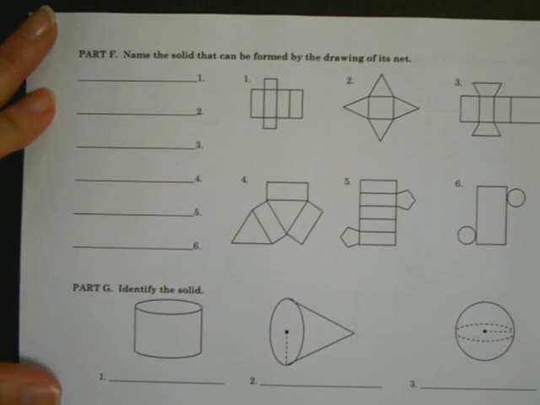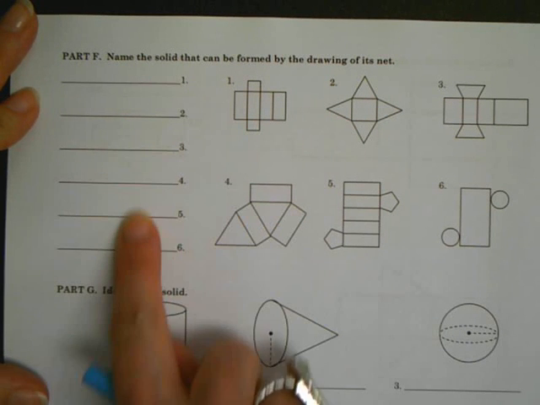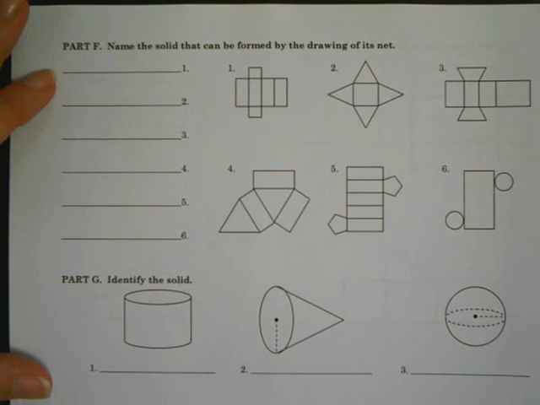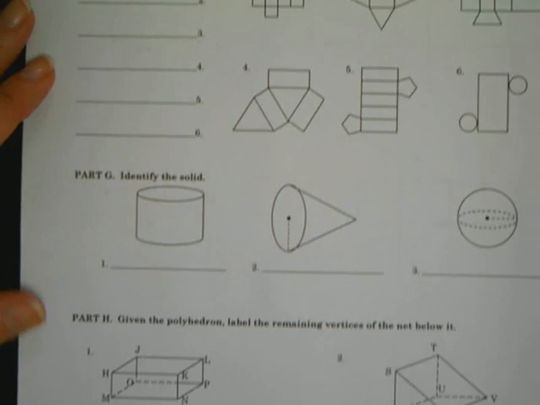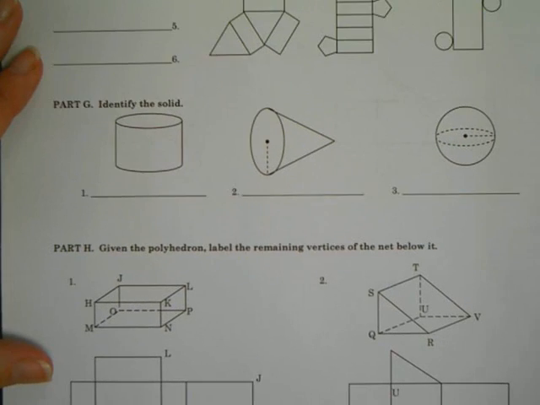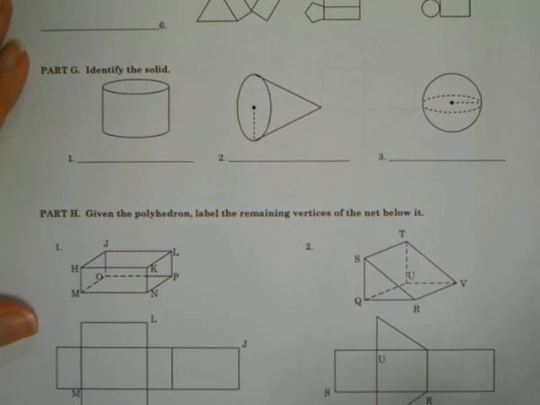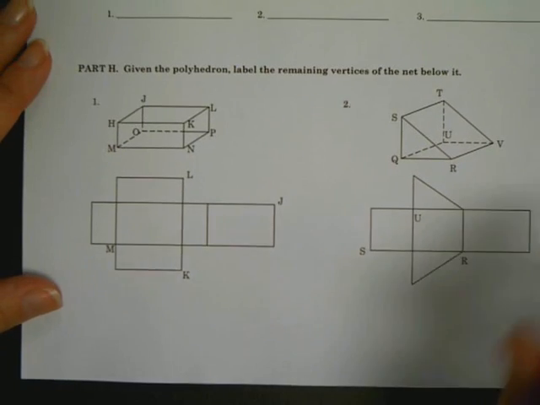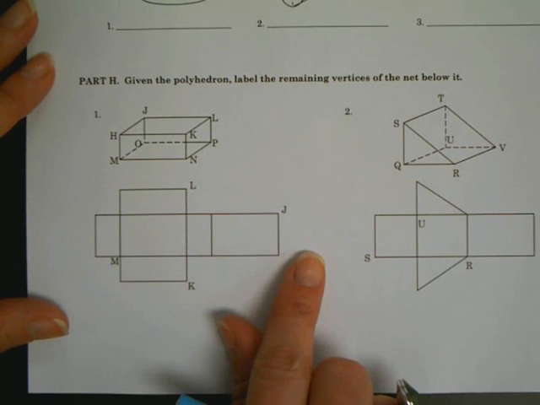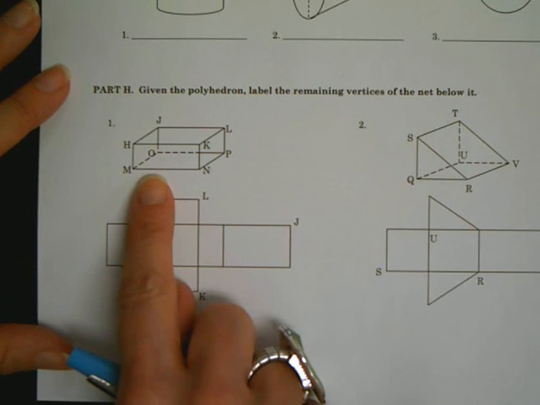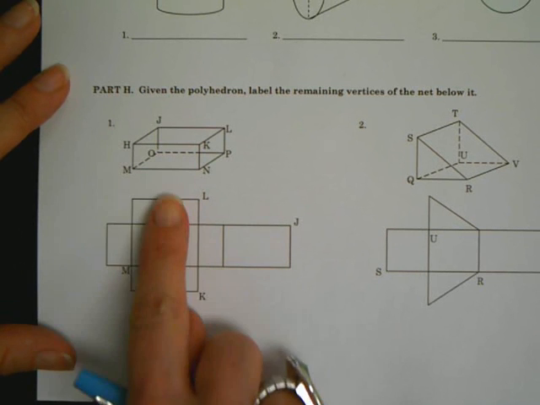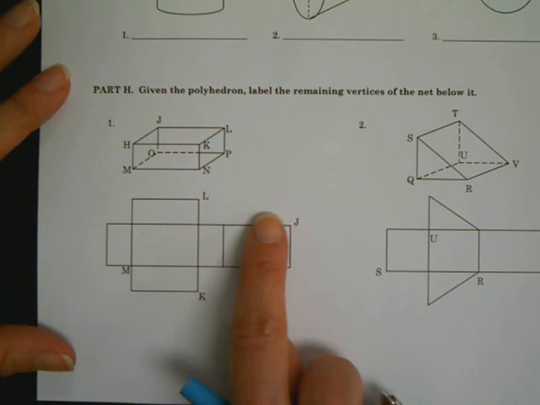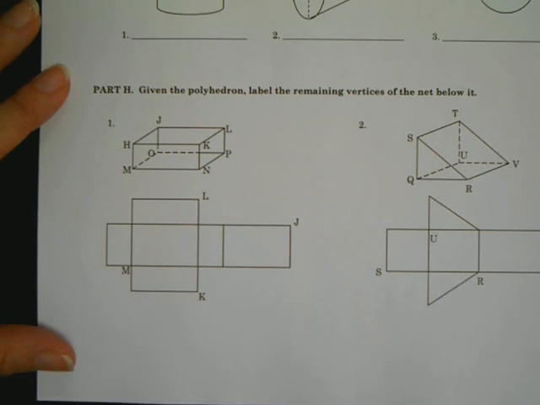Again, these are all in your book, and I want you to be looking these up so that you can practice looking up and identifying information. And then identifying these solids, naming them, and then also here, label the remaining vertices of the net below. So here's what the figure looks like when it's folded up. Now if we were to cut it and lay it out flat, we've got some of the angles here for the different corners of vertices. You're going to put the remainder of the letters. So every single one of these letters should have a spot.